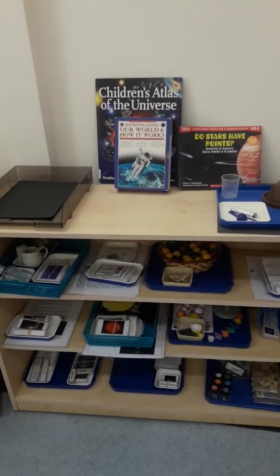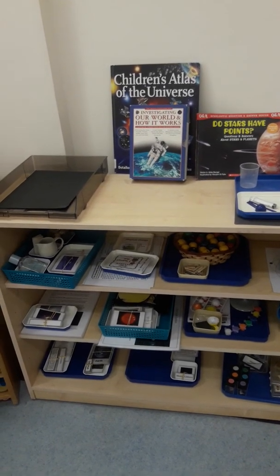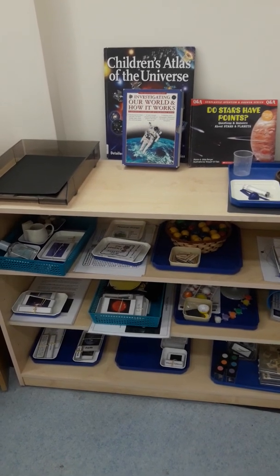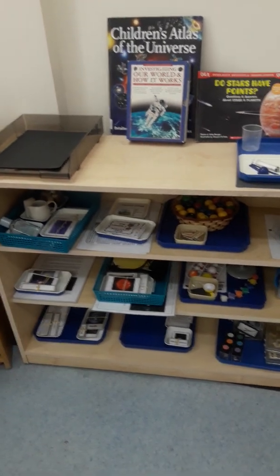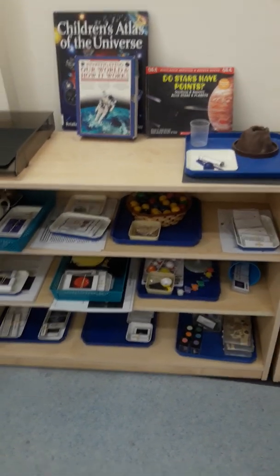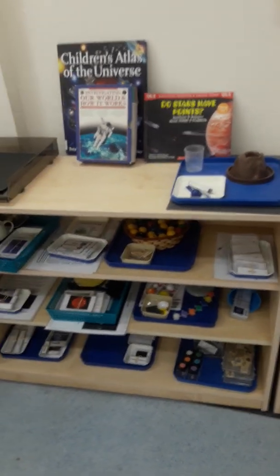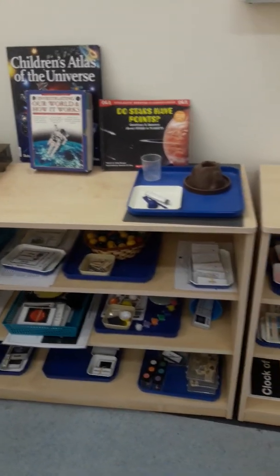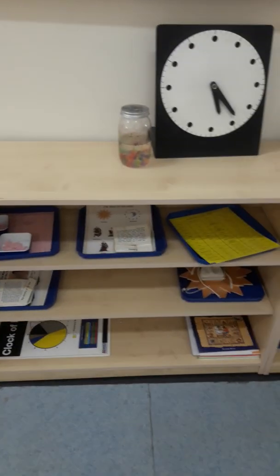Then we move on to atoms and molecules, then more into space and astronomy, then the solar system and related activities, and then earth sciences and rock formation. On top we have some black cards where kids can do further work on constellations or star formation.